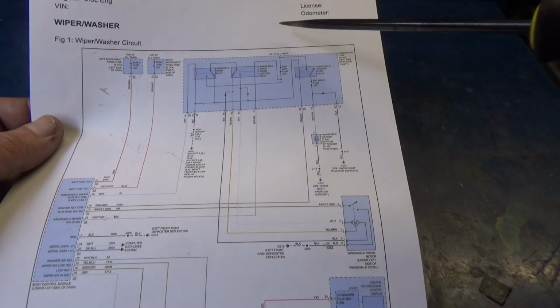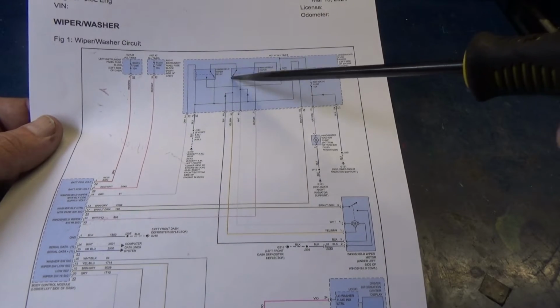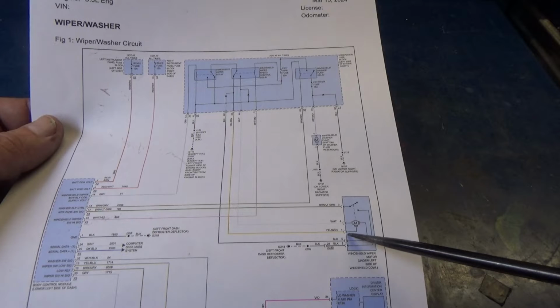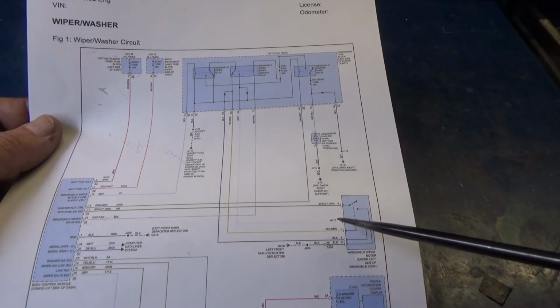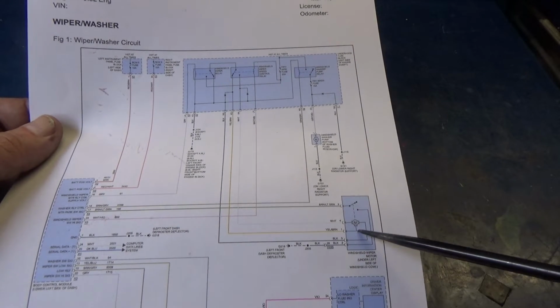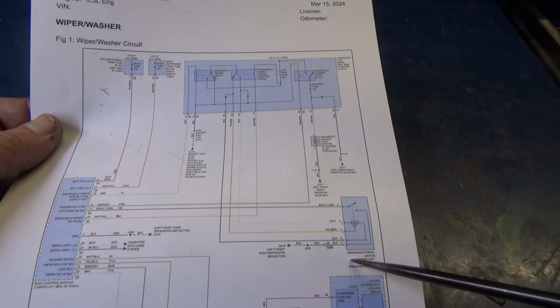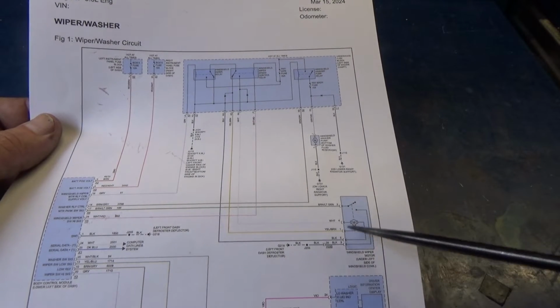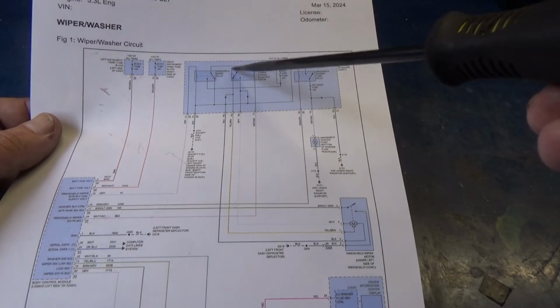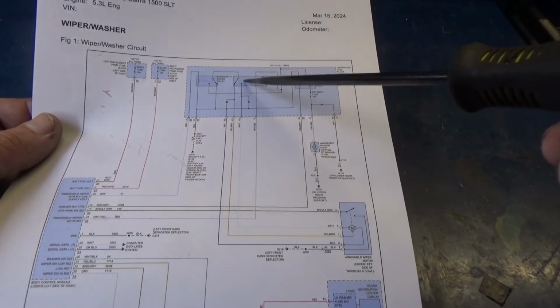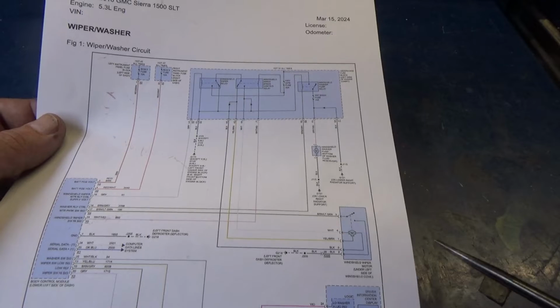Even though I've got the switch to high speed, it's staying right where you see it right here, which is continuing to provide the 12 volt feed to the low speed windings of the motor. That's what I'm thinking. I don't think there's any reason to go after the motor connector. I think we need to go right here. We need to access this relay.